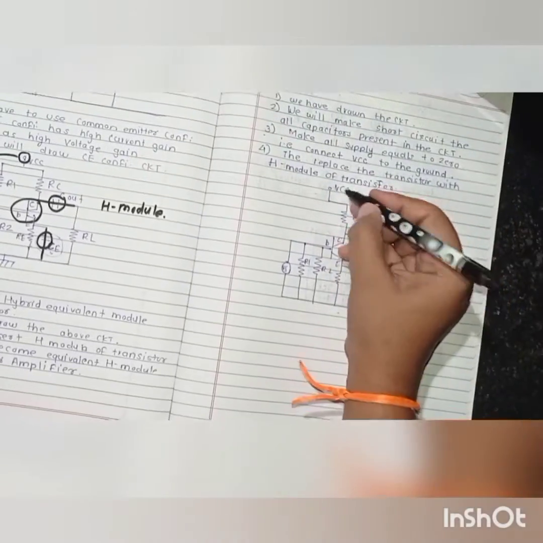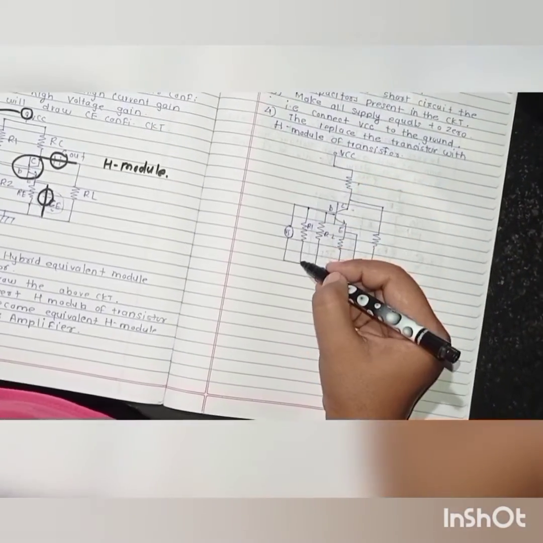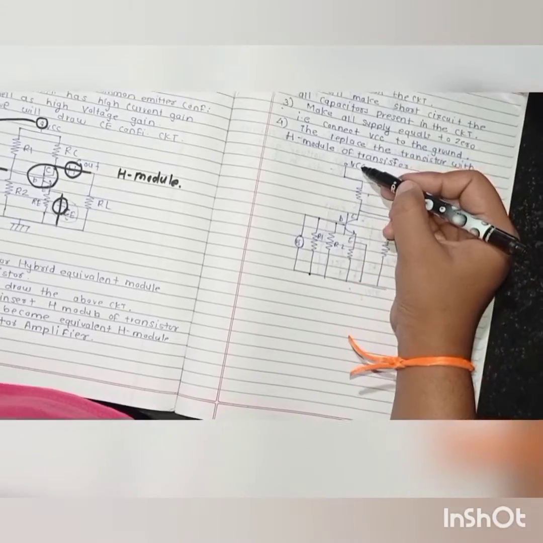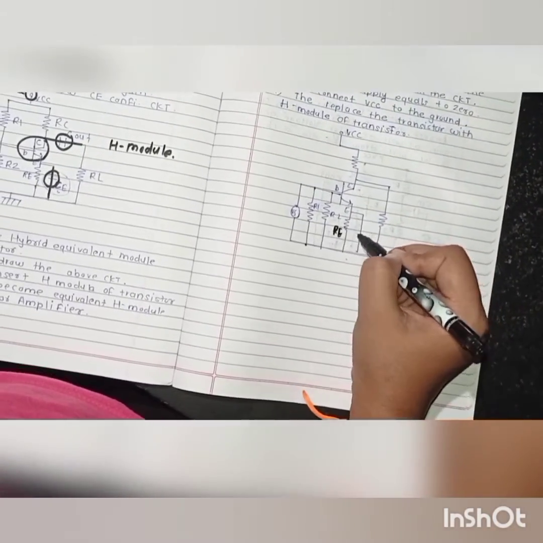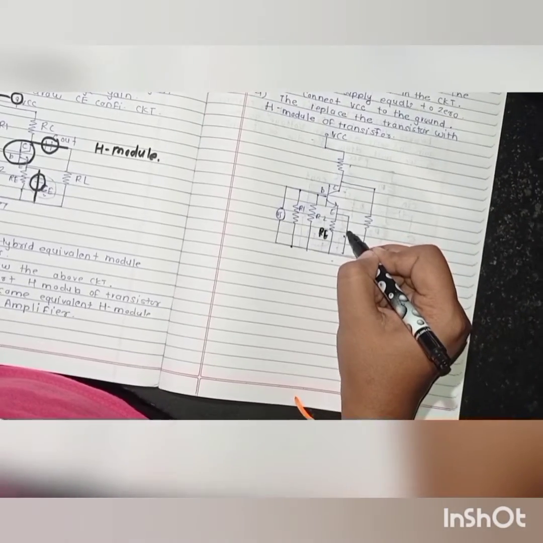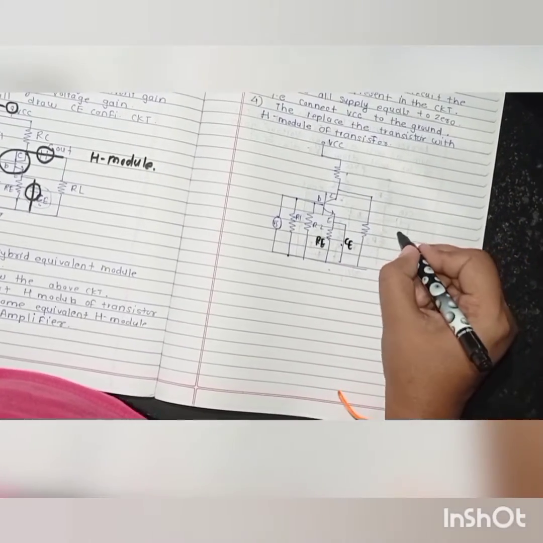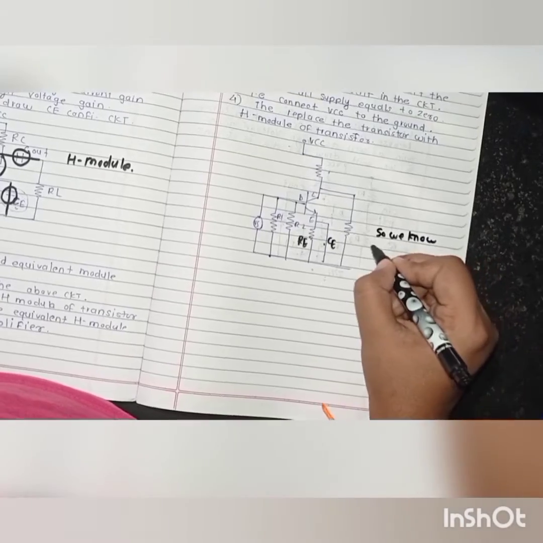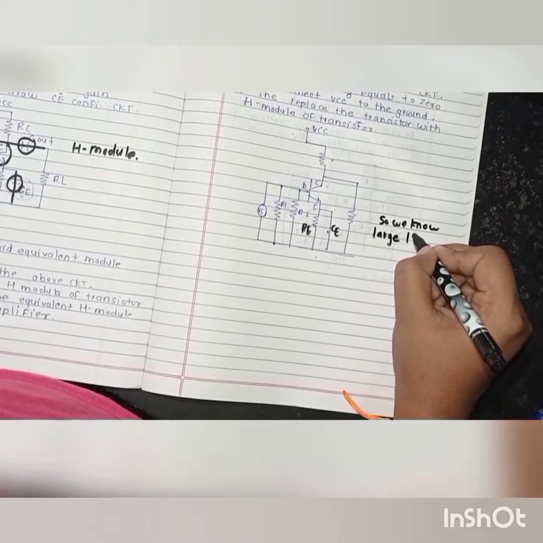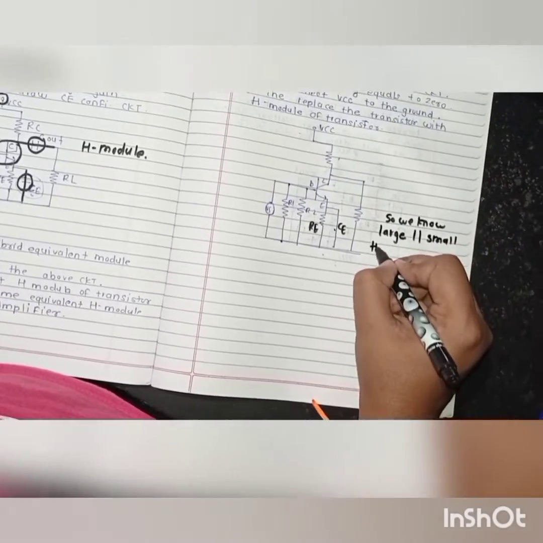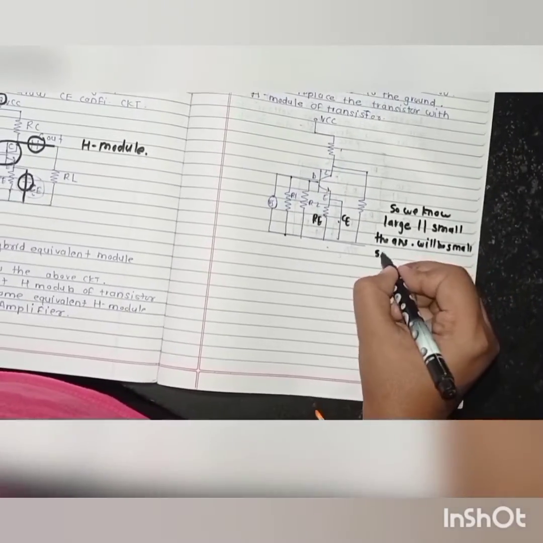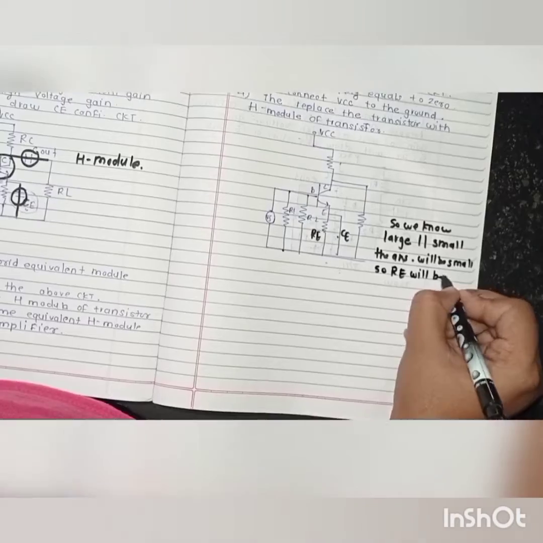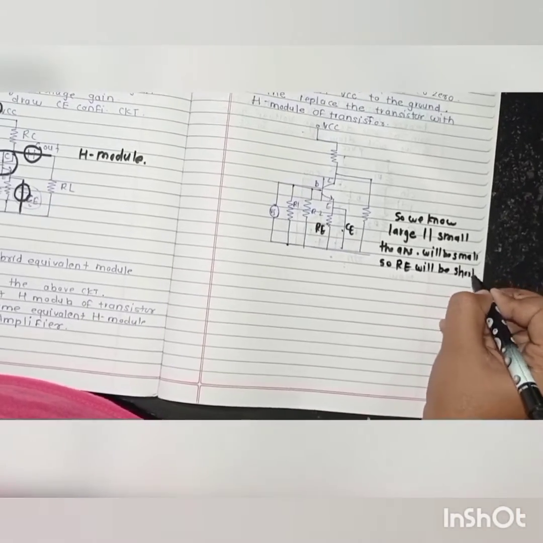Now here the resistor R1 is connected to the ground, and here the capacitor is short, so RE is in parallel with the short circuited capacitor C. So we know large in parallel with small, the answer will be small, so RE will be short.